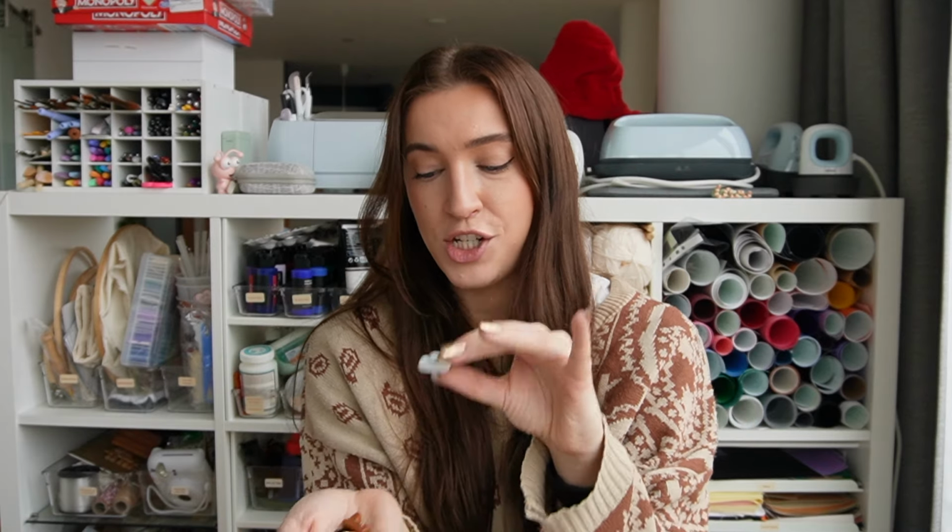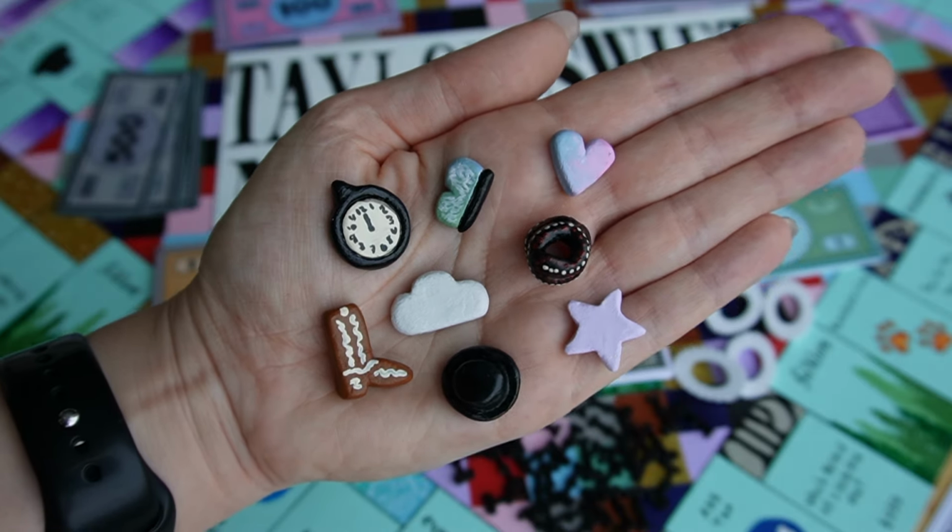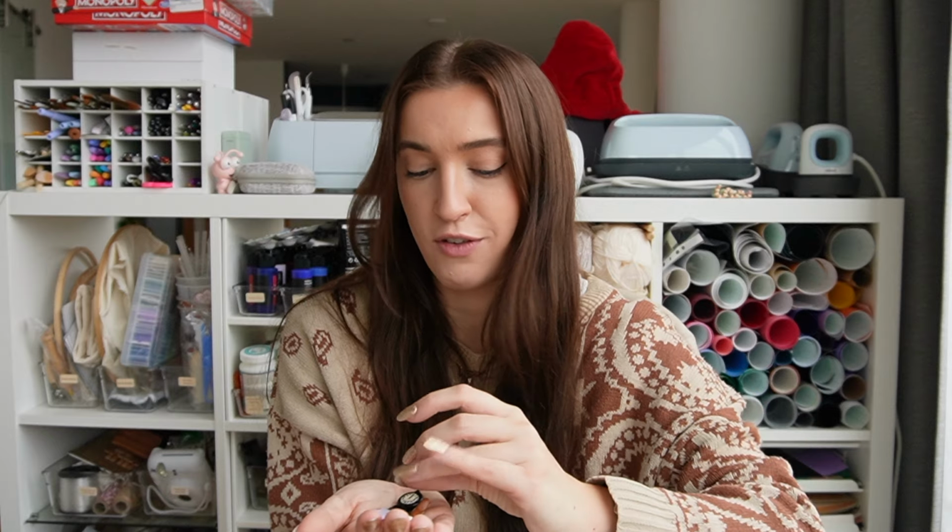Up next, we've got all of the different playing pieces. Now, I actually just made these out of clay, and they're supposed to just be like little things to represent each of the different albums. Obviously not all of them because there's more than 8 albums, but I just picked a variety.